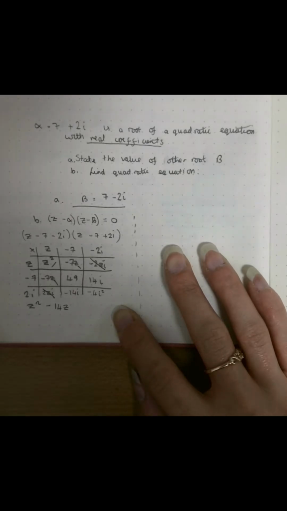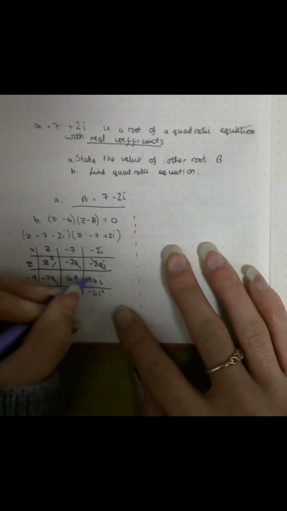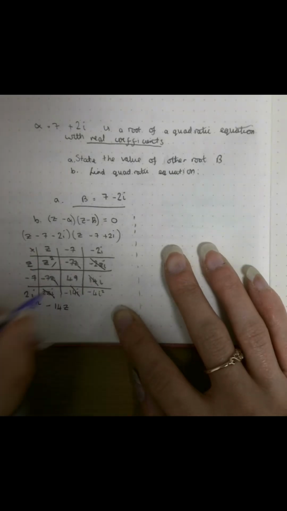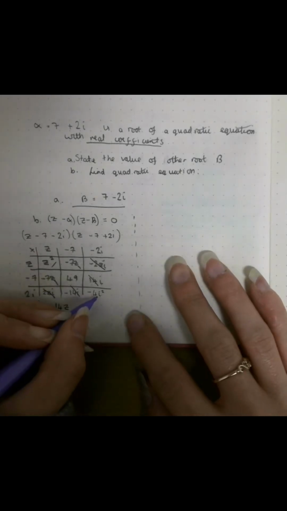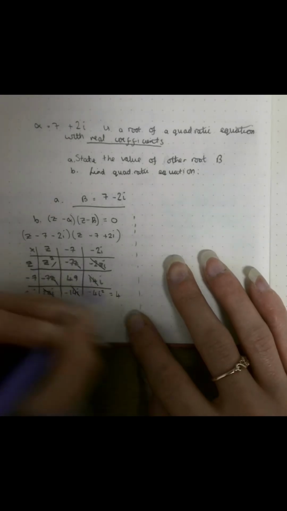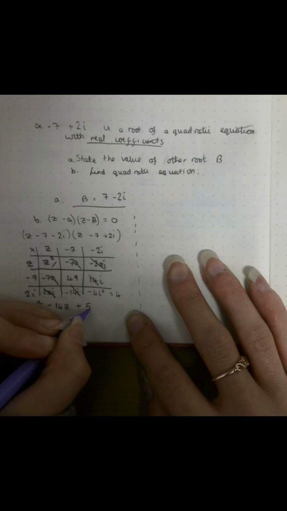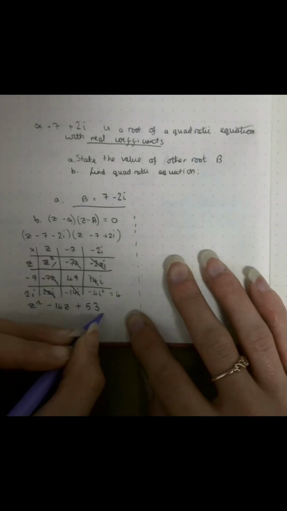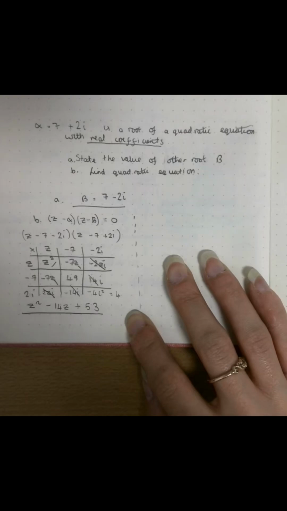Then we have our 14i and a minus 14i, that'll cancel out. And then we've got a 49 and the minus 4i squared. Remember, i squared is just negative 1, so that whole thing just becomes 4. So we have 49 plus 4, which would give me 53. And that is our quadratic.